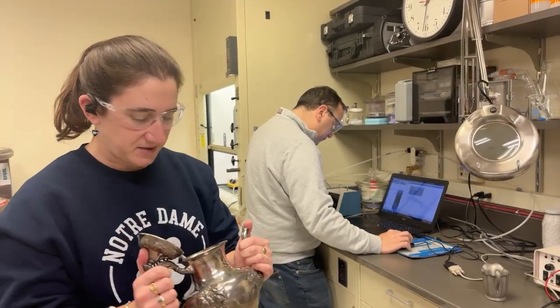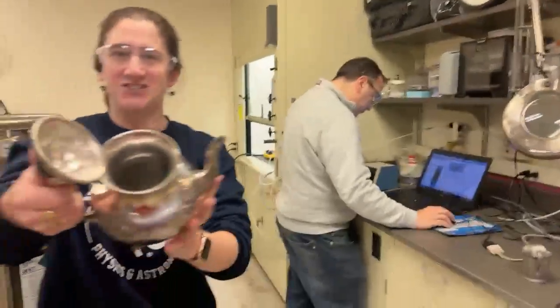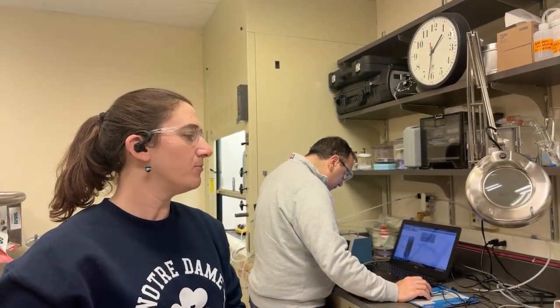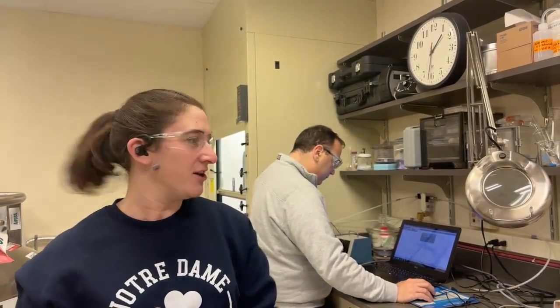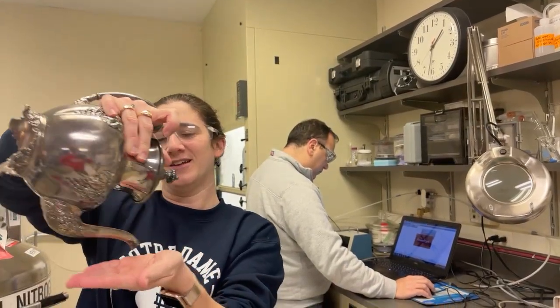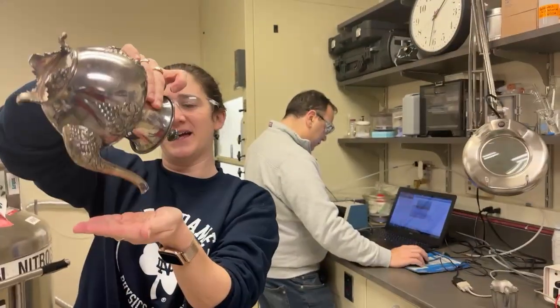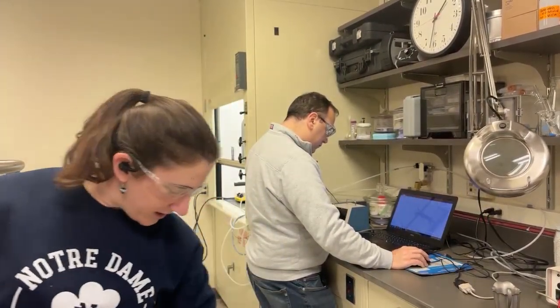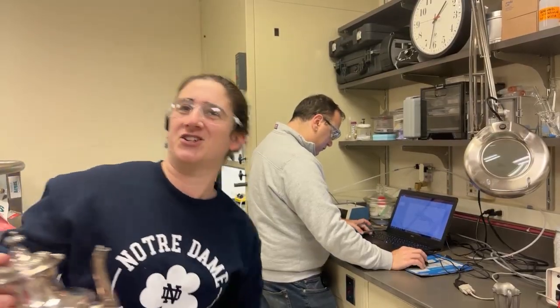I think there's actually some trace water in this teapot still. Of course, water is a molecule, right, made of two elements, hydrogen and oxygen. But both of those are lighter than sodium, so they would not show up with this technique. But can we pour a little into my hand? All right, got some water there. All right, try not to muck up the lab too much.